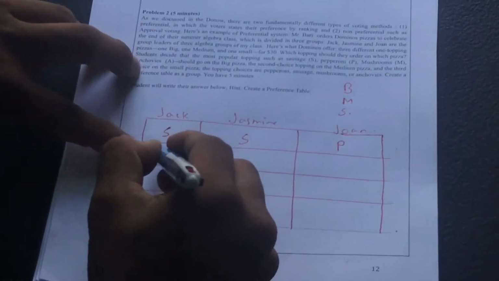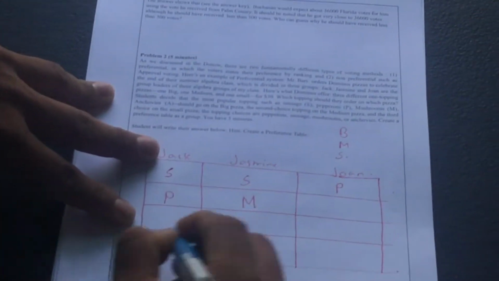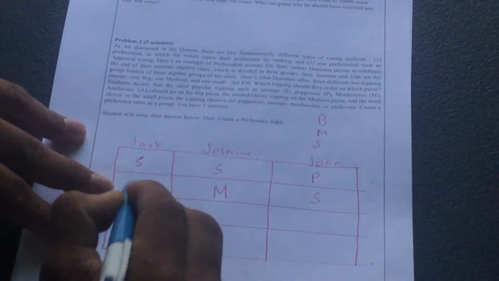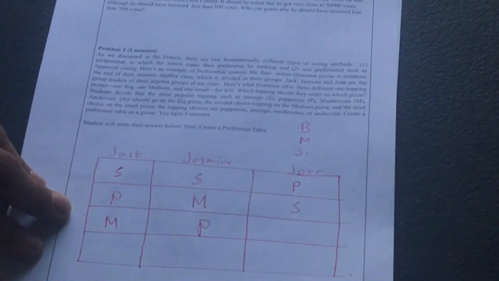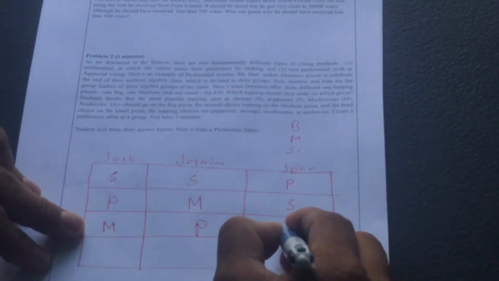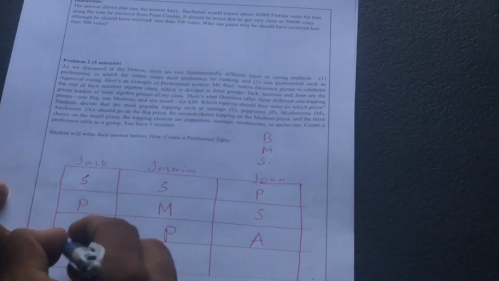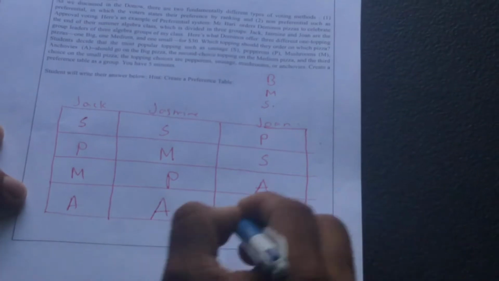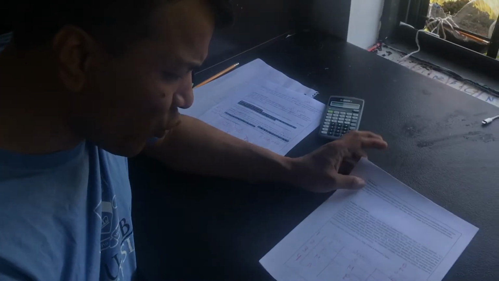Now say this one is pepperoni, this one is mushroom, and this one is sauces, and this one is mushroom, this one is pepperoni. Let's see who wins in this.